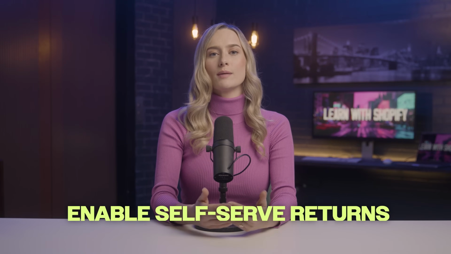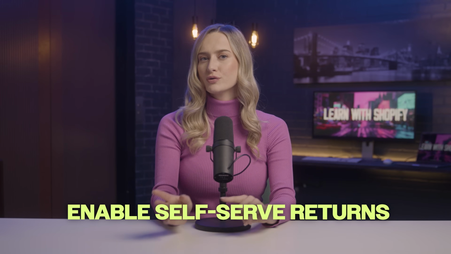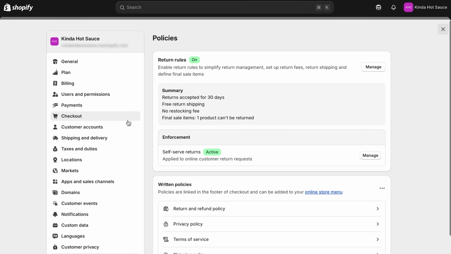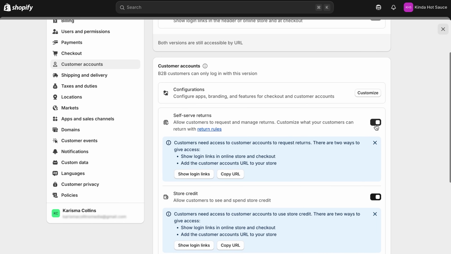Okay, last thing for shipping and fulfillment. We are breezing through this. You can enable self-serve returns so that customers can request returns and you can approve or deny them. If you approve their request, you can send exchange items, email shipping instructions, and return labels right to your customers, as easy as that. To do this, go to Settings in your Shopify dashboard and click on Customer Accounts. Then toggle on Self-Serve Returns under New Customer Accounts.